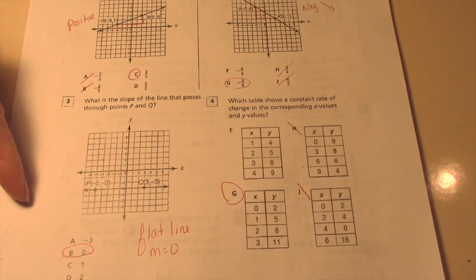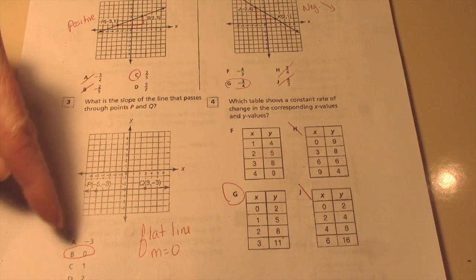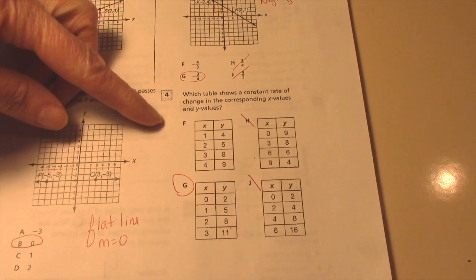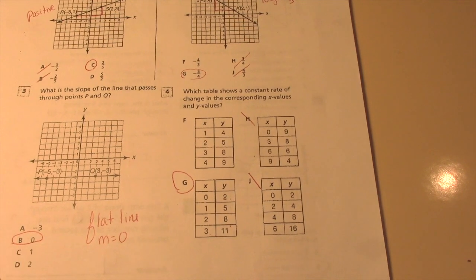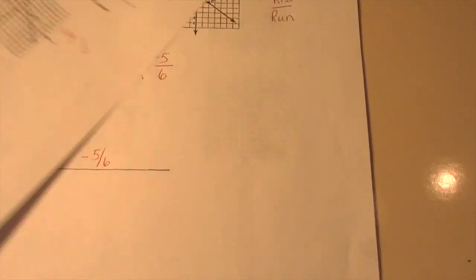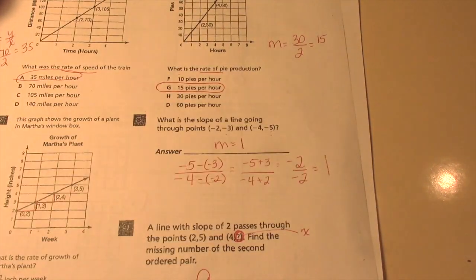Okay, number 3, flat line. A flat line has a slope of 0. Okay, and number 4, each table has a constant rate of change going through them. It is G, it has a constant rate of change. Okay, back of the page.